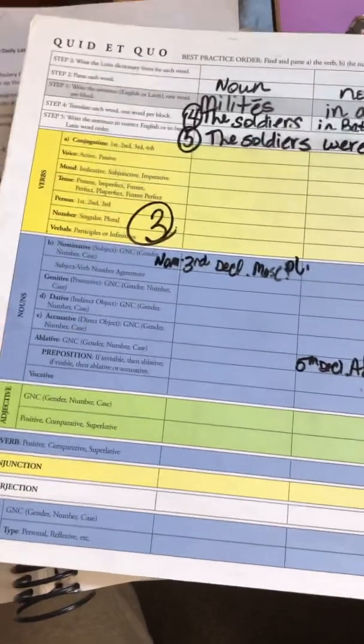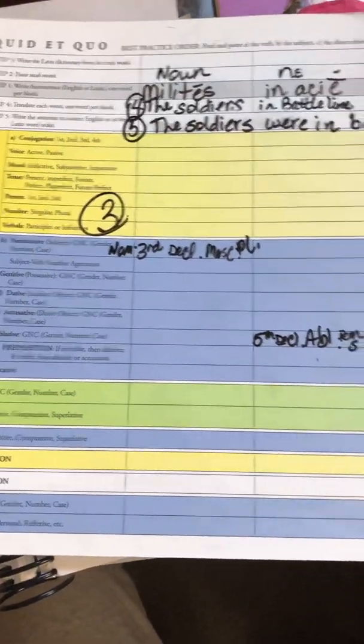But on the very back is what you'll see in all of the daily Latin assignments, because this quid et quo matches the same pattern as our essentials quid et quo did when we were doing essentials. So this is foundational and essential, and it helps so much in translating.